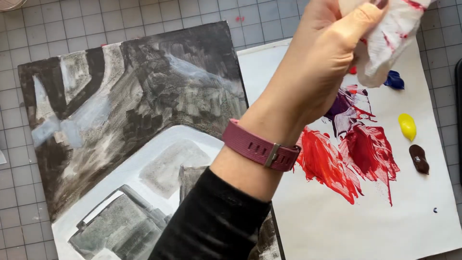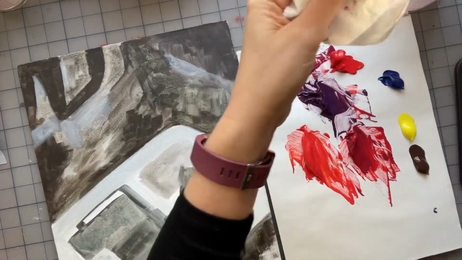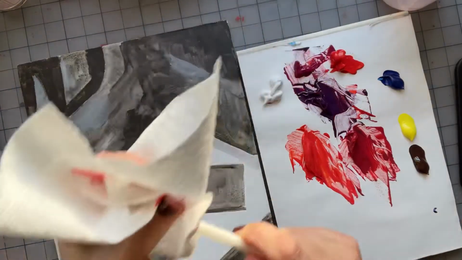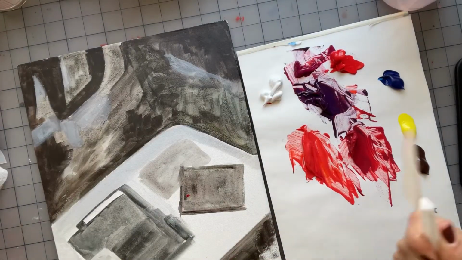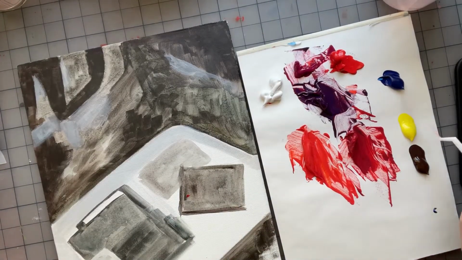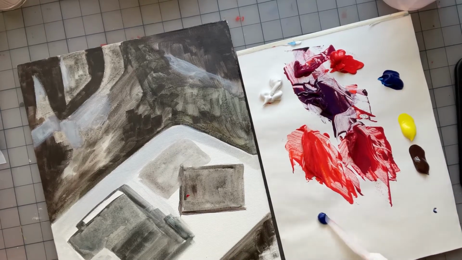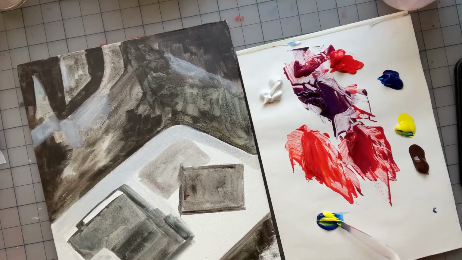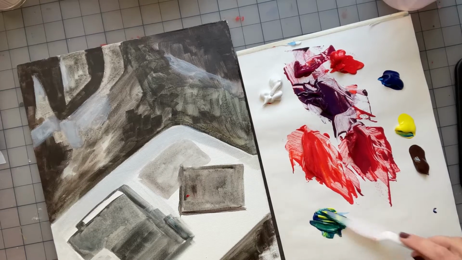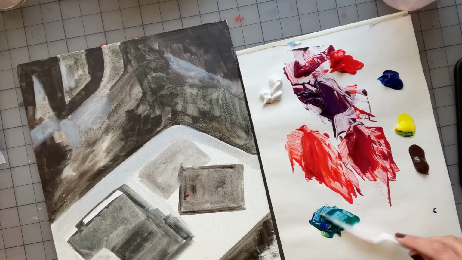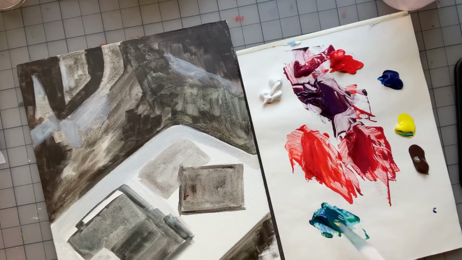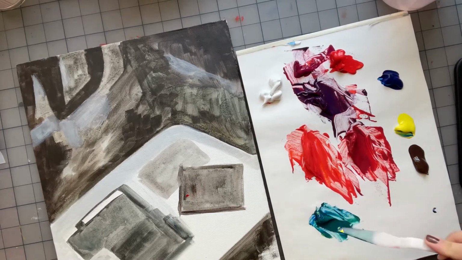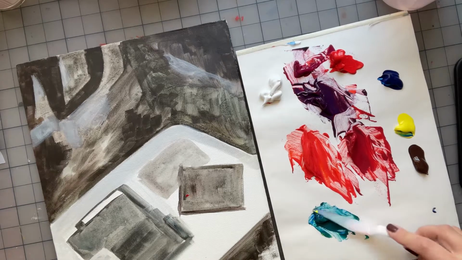I'm washing my palette knife off. All right, so to make teal, I'm gonna take some of the phthalo and put it here. Remember, this yellow is not very strong. The phthalo is super strong and the yellow is not. Also, what do we need to add to this? We need to add a lot of white.